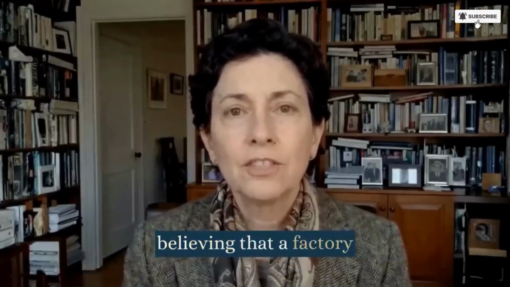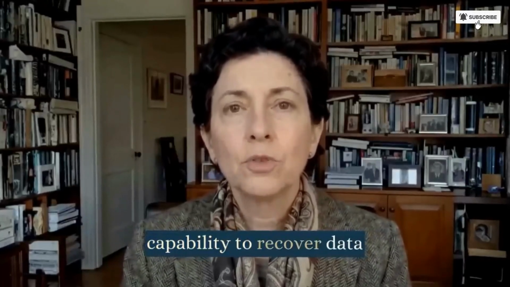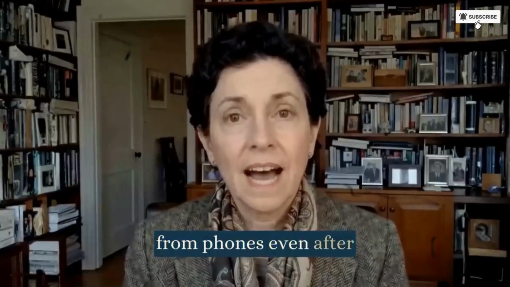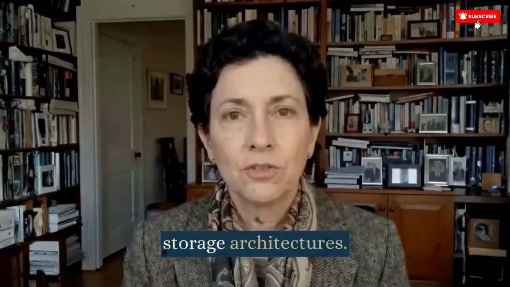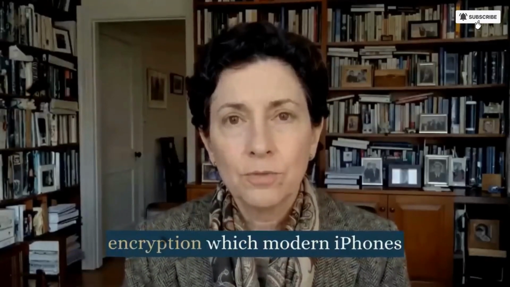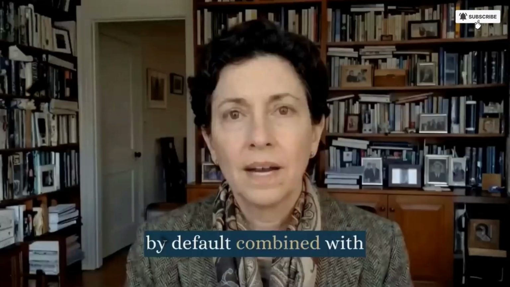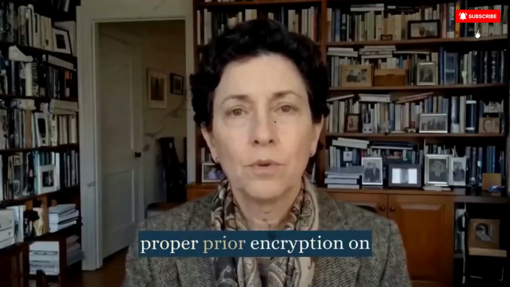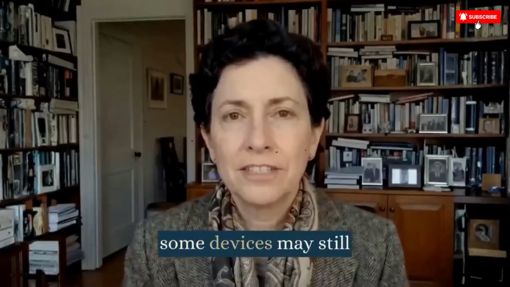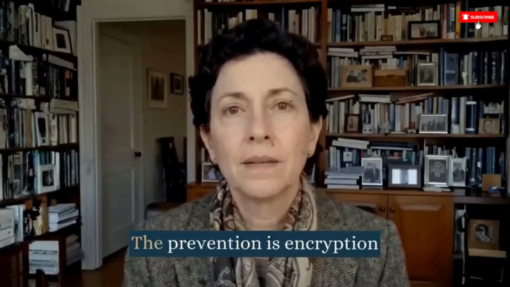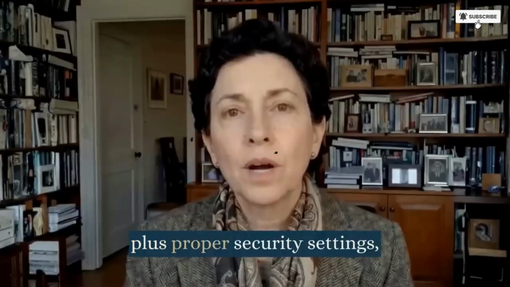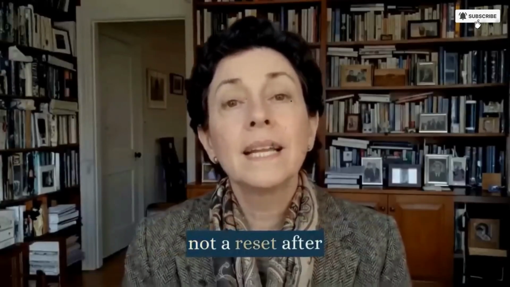Deadly mistake number 4, believing that a factory reset completely protects your data. Forensic tools have the capability to recover data from phones even after factory resets, particularly on older devices with certain storage architectures. True data protection requires encryption, which modern iPhones and Android devices enable by default, combined with the security settings I am about to show you. A factory reset without proper prior encryption on some devices may still leave recoverable data. The prevention is encryption plus proper security settings, not a reset after the fact.